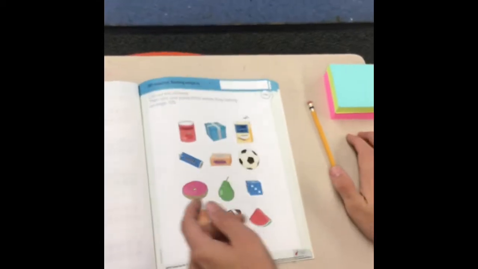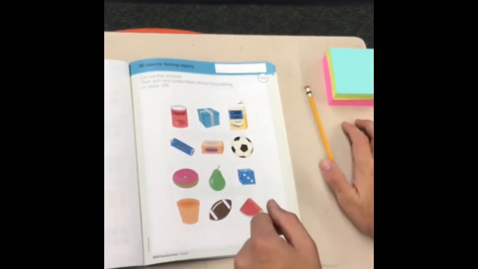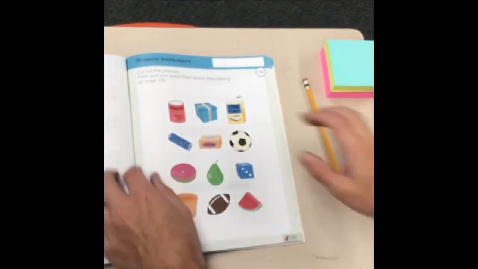I need to take a picture of these and cut some of them out. Well, never mind. I guess we can just kind of do this and show you guys.